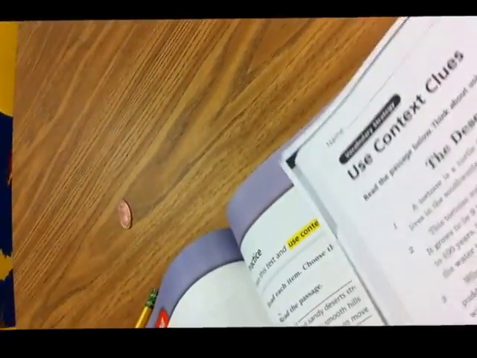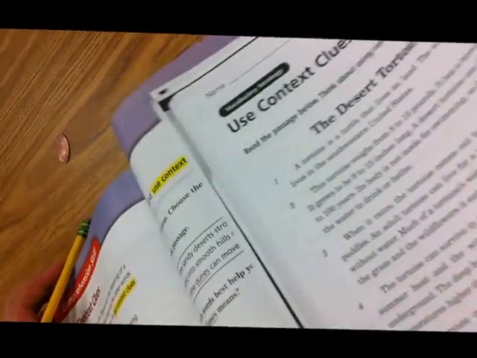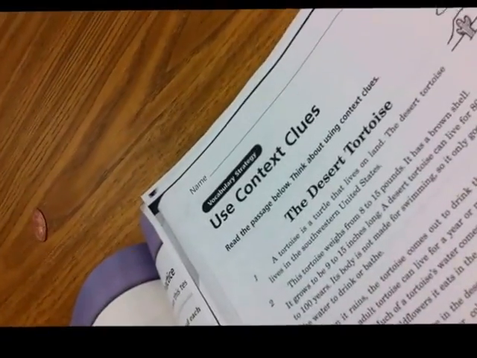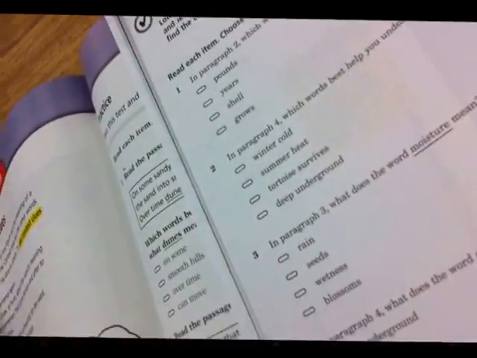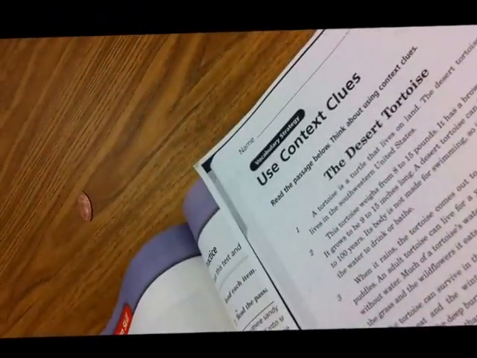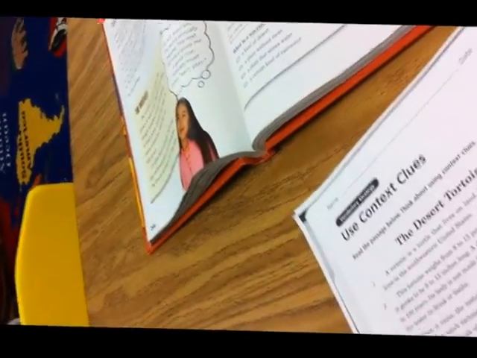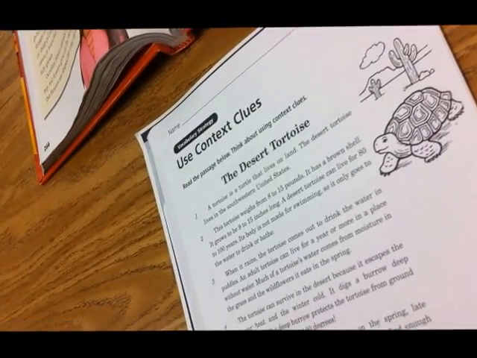So what we're going to do now, just to practice context clues, I have a worksheet here for you. This has a story on it that I want you to read called The Desert Tortoise. We'll read that together, and then I've got a couple of questions for you to answer, okay? So let's put our book aside, and we're thinking in terms of context clues. So underline any word that you come across that you're not sure what it means, okay?